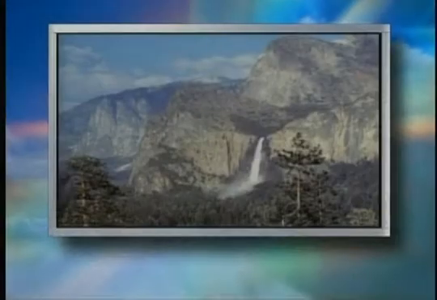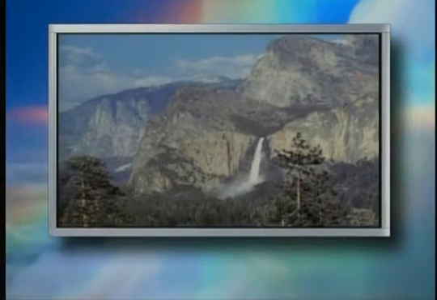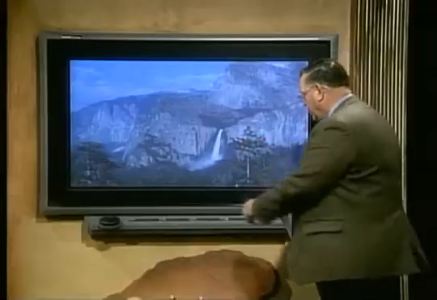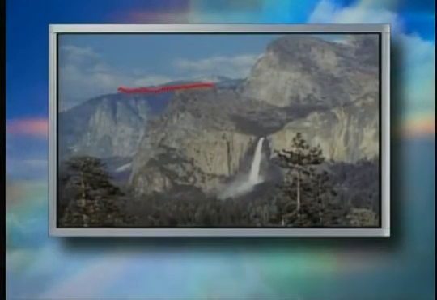Here's an example of where one of the glaciers came through during the Ice Age, and this is Yosemite National Park. You might recognize Bridal Veil Falls there. It's a beautiful place. But this valley was actually completely filled with ice during the Ice Age, clear up to the top, as high as up in here, not completely covering all the mountains, but up to there.